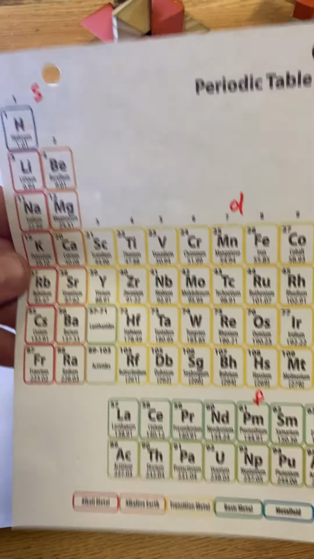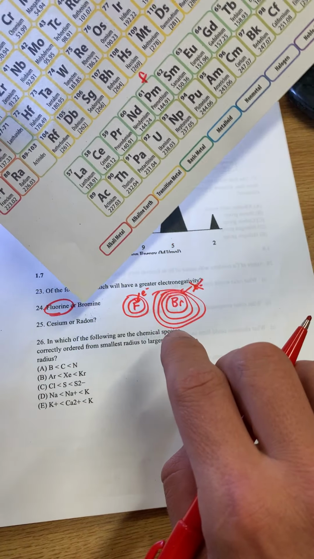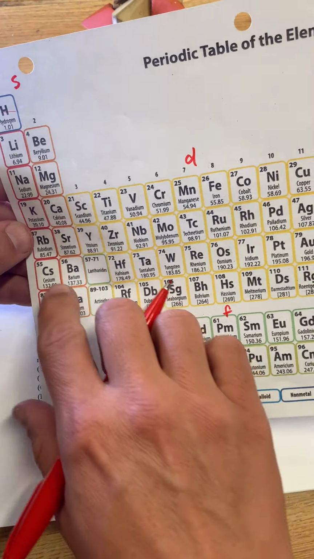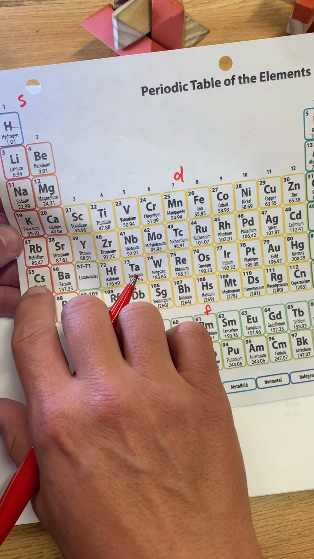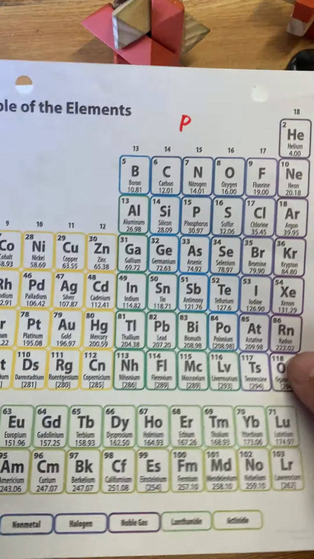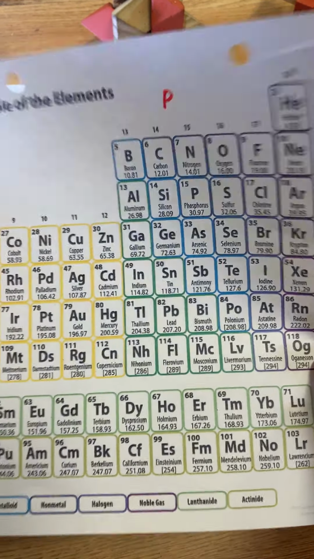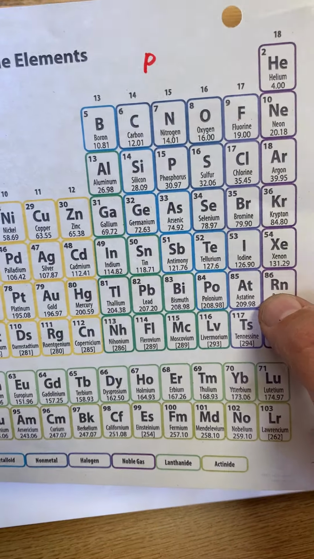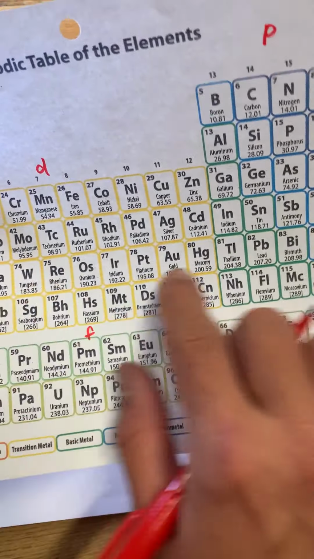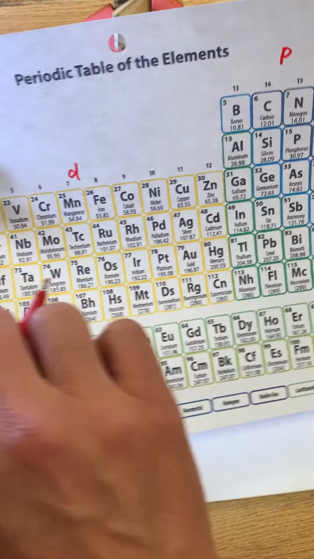What about cesium or radium? Here's cesium. Oh, cesium or radon. Cesium is here. Radon, it's been a while since I looked for that one. Where are you hiding? Oh, there you are. So left to right across the periodic table, what happens? In this case, you keep adding protons, right?